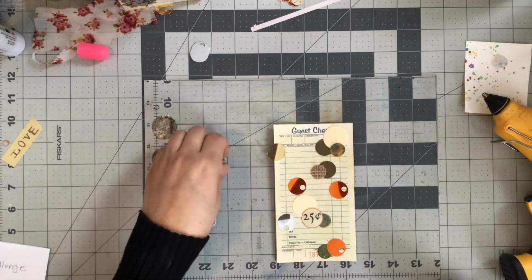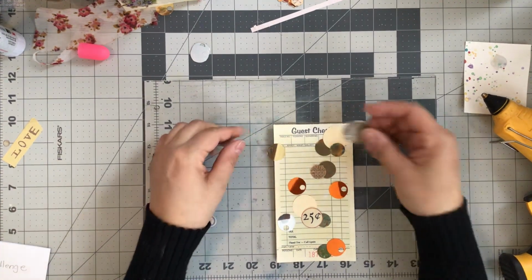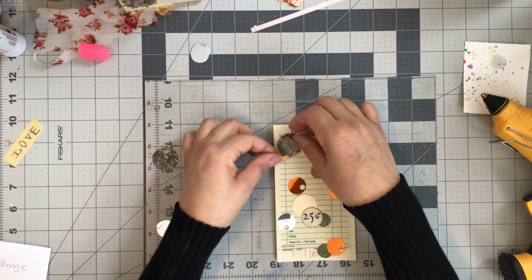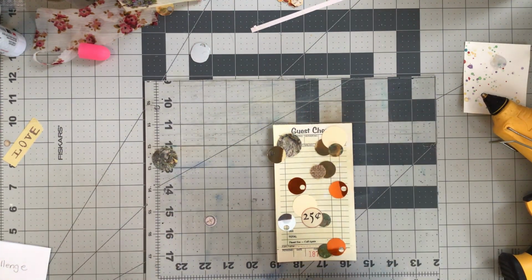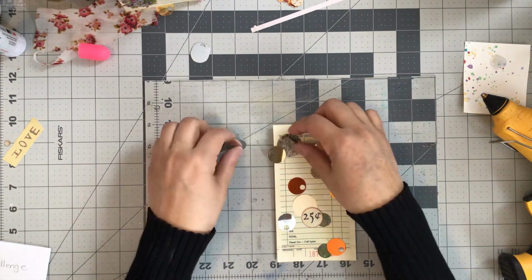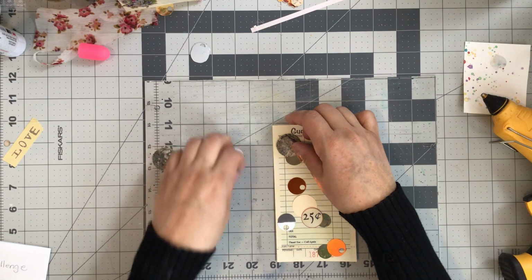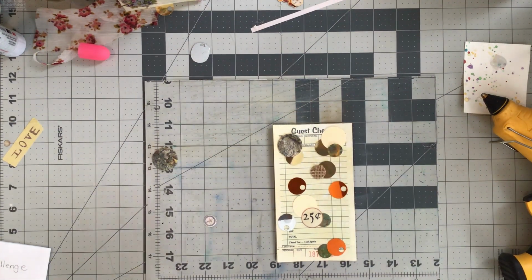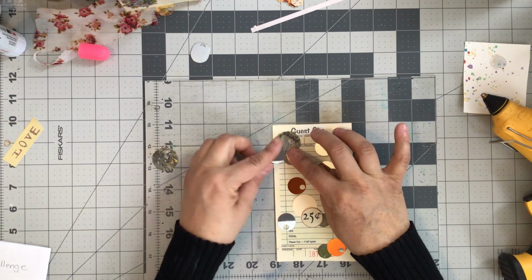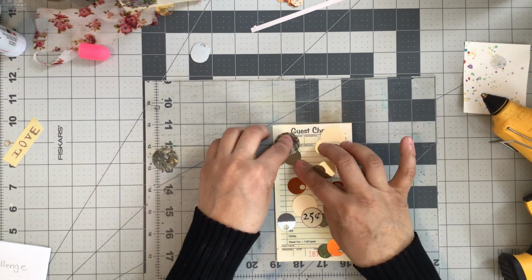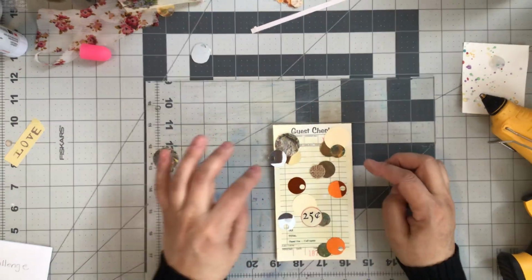We can kind of do something like that. We got to use these. We can have them halfway on the page, halfway off the page if we want. Something like that. I like that little cluster.